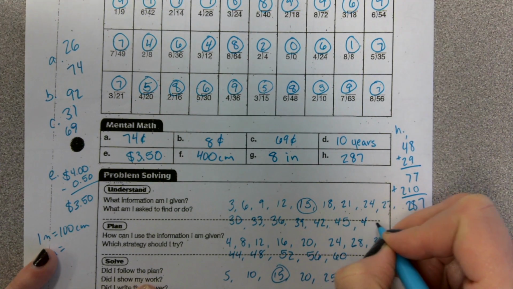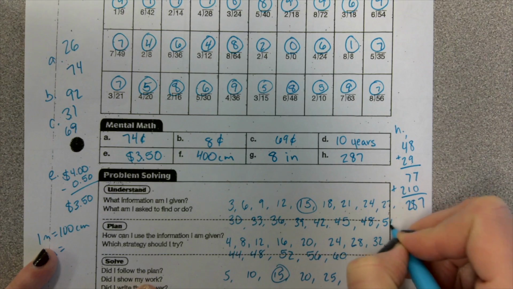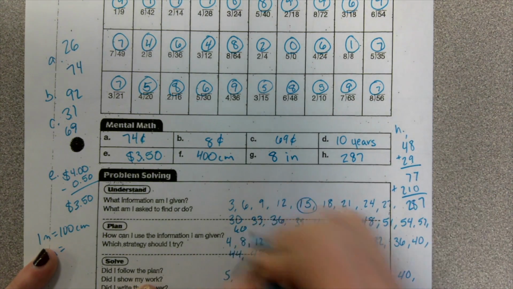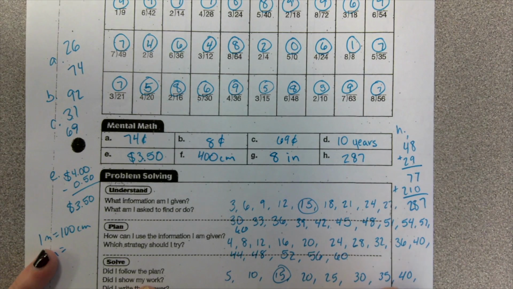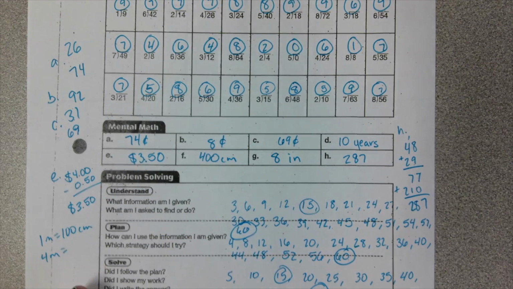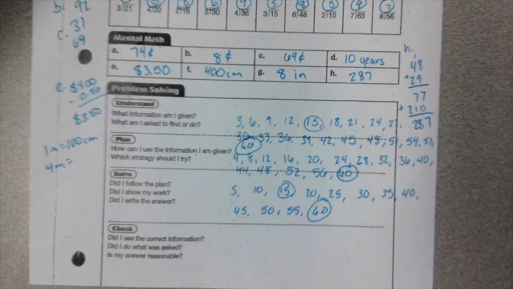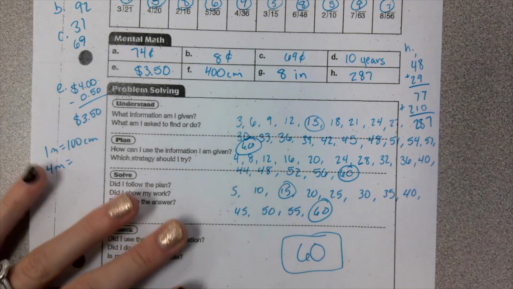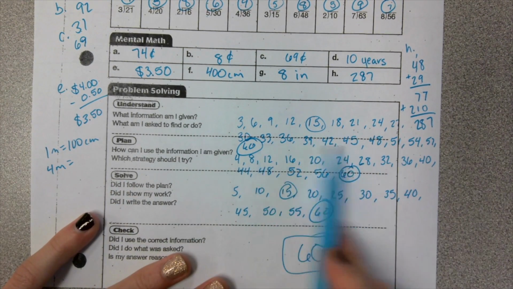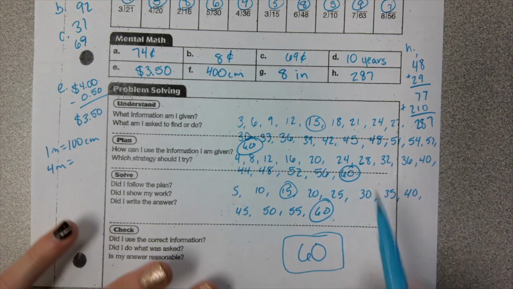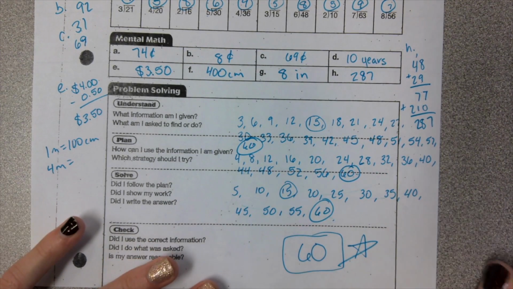45, 48, 51, 54, 57, 60, 55, 60. Oh, I got 60 here, here, and here. So that number, sorry, you can't see those at the bottom, that number would be 60. Because I said it when I counted by 3s, when I counted by 4s, and when I counted by 5s. My work is really, really sloppy. What you need to have is 60 here.